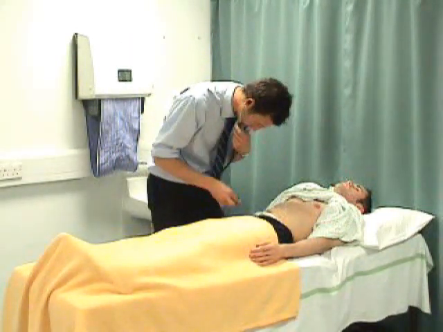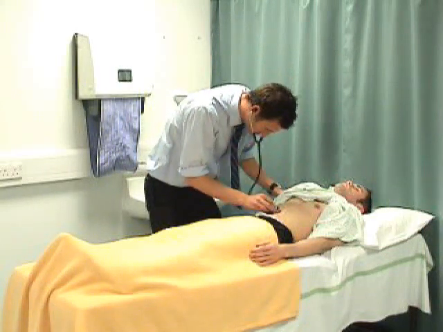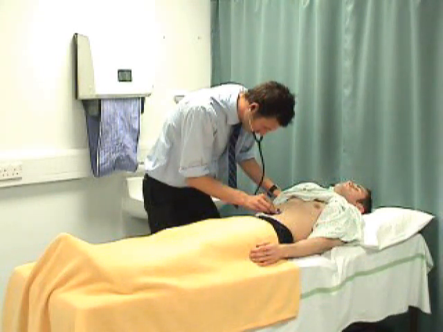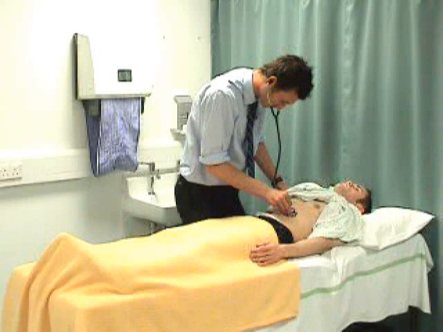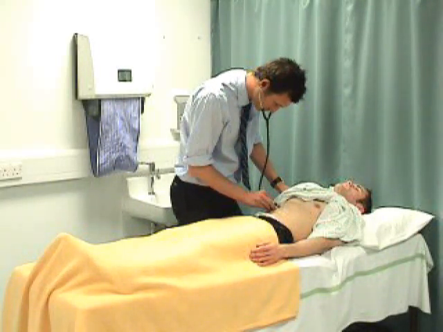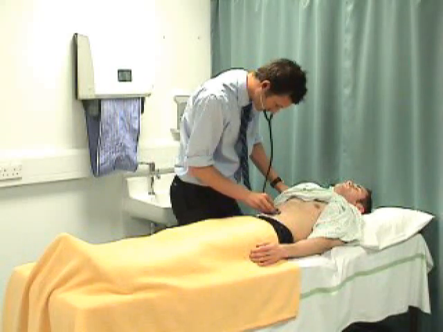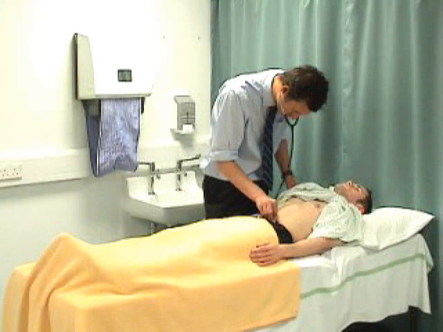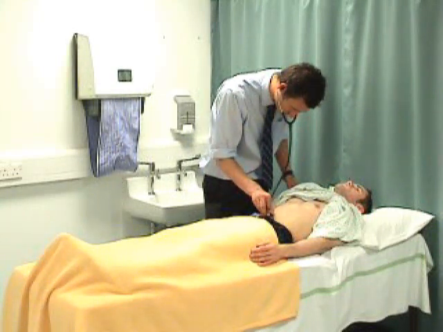Firstly, to assess for normal bowel sounds. This must be done until the clinician is happy that they have heard normal bowel sounds. Next, listening for any bruits over the left renal area and right renal area, over the abdominal aortic area, and over the femoral vessels to reveal any signs of vascular pathology.